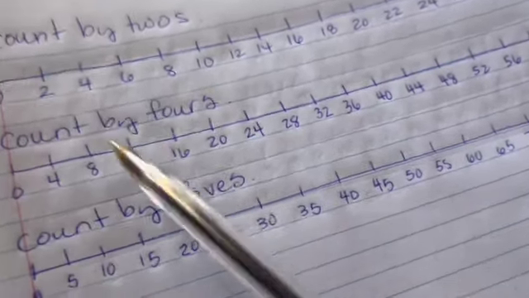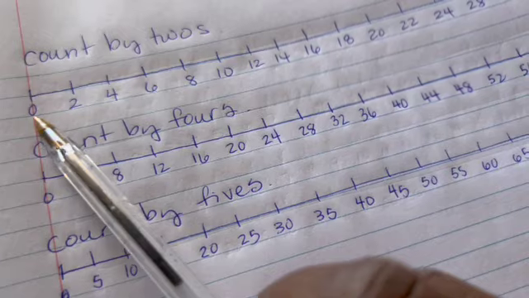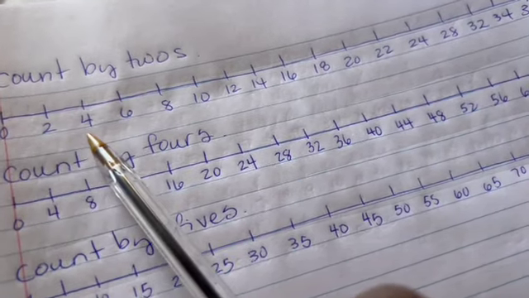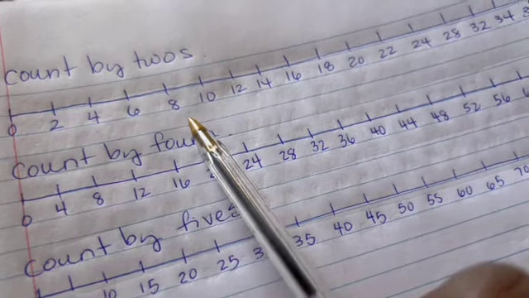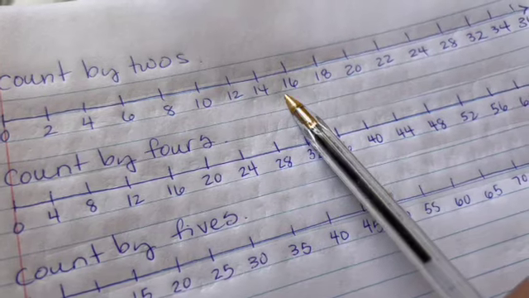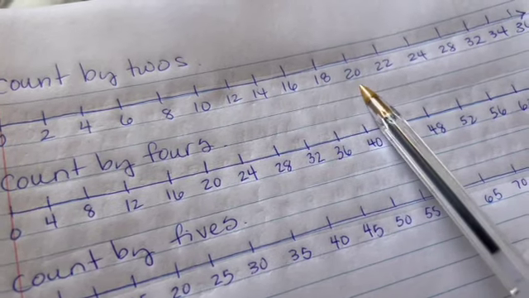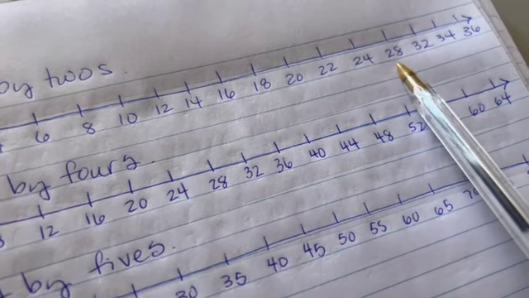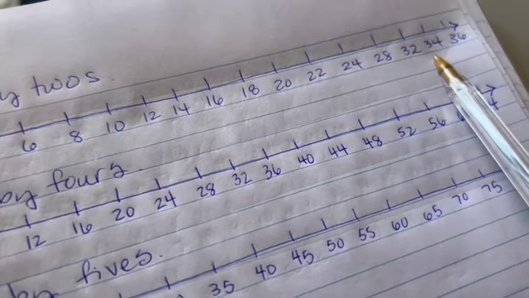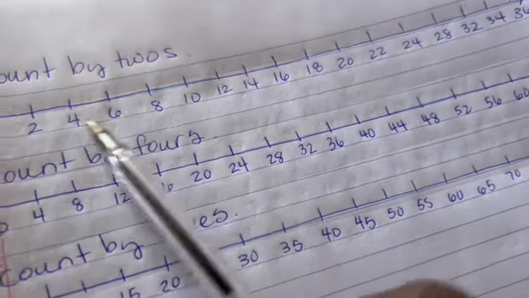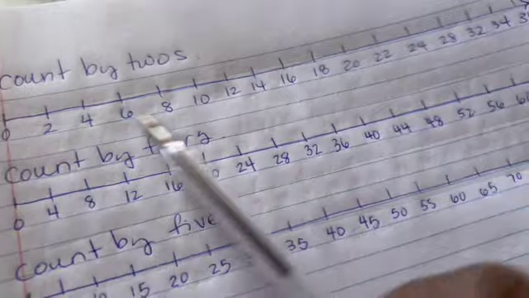This first one, we would count by 2s. So starting from 0, 2, 4, 6, 8, 10, 12, 14, 16, 18, 20, 22, 24, 28, 32, 34, and 36. And these are all even numbers because they're divisible by 2.